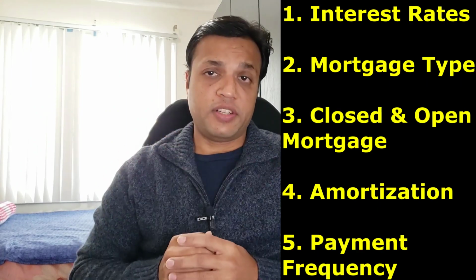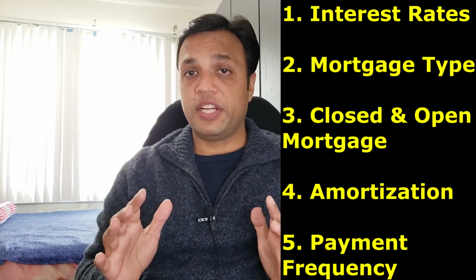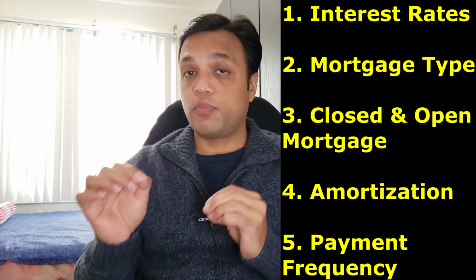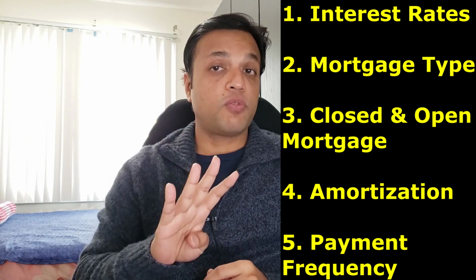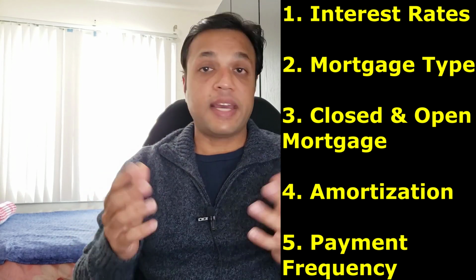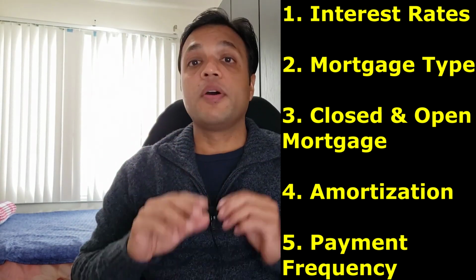Every mortgage is different, but they all have similar components that you need to be aware of and understand. There are 5 different components of the mortgage. Number 1, interest rates. Number 2, type of mortgage. Number 3, closed and open mortgages. Number 4, amortization period and terms. Number 5, payment frequency. Now let me explain all of these components in detail for better understanding.